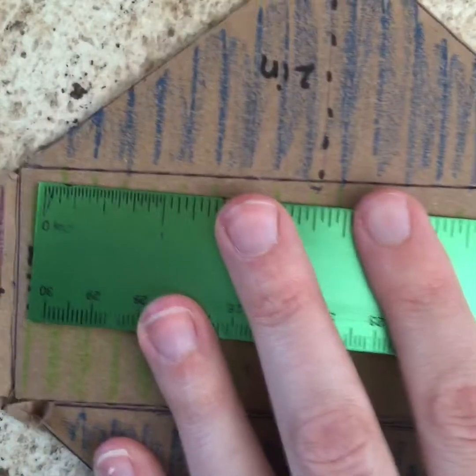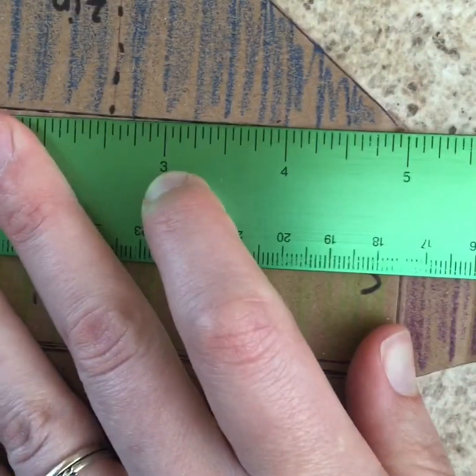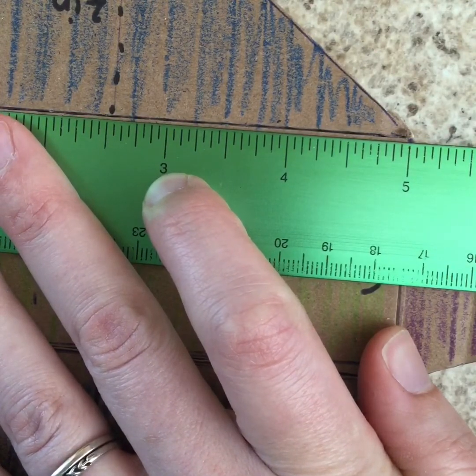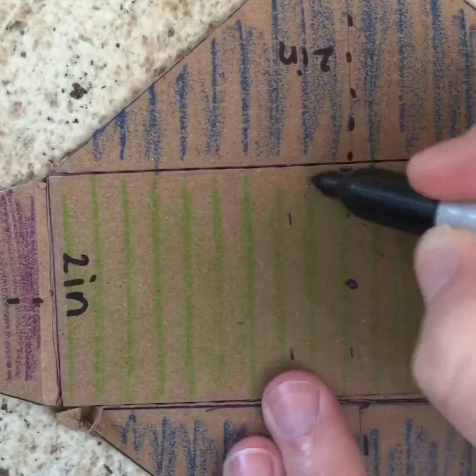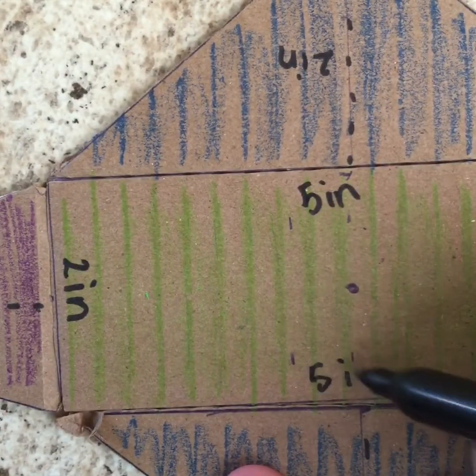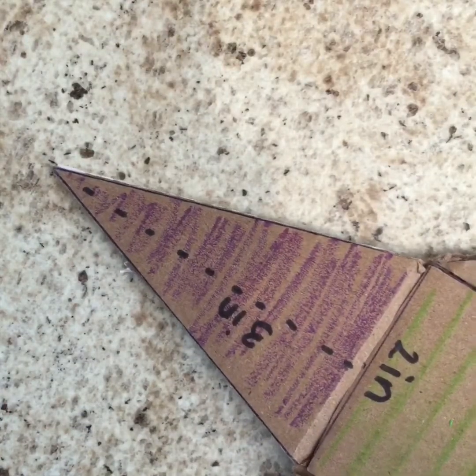And the base is, let's see if I can get this whole thing on here. If you slide over here, the base is 5 inches. So this is 5 inches, which means this down here is also 5 inches. So we have all of the measurements we need now.